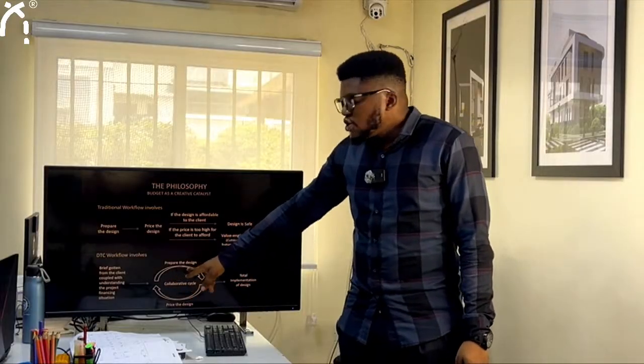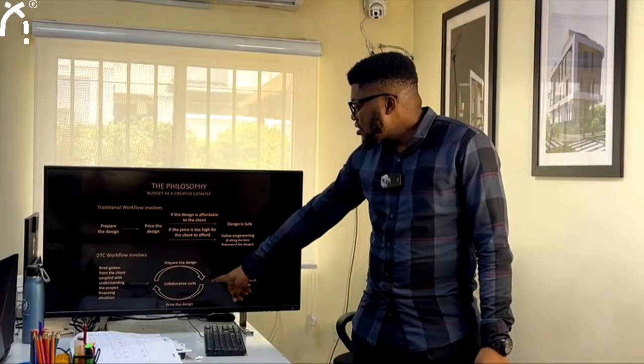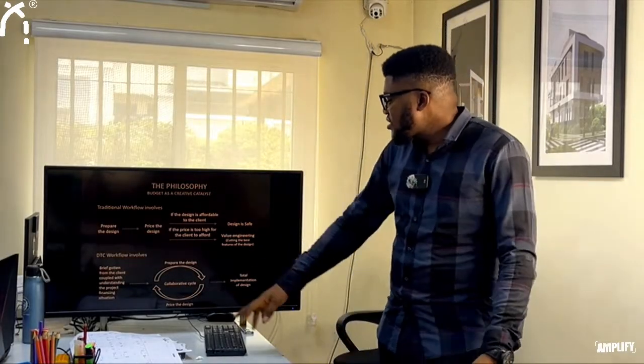And then from there, we go into preparation of the design. While the preparation of design is going on, the pricing of design is going on as well. So it's a kind of circle. While you are being creative, we are having that pricing in mind, collaboration between the architect and the quantity surveyor to bring out this lovely design that will fit into the cost. And then what do we have? Total implementation of design.